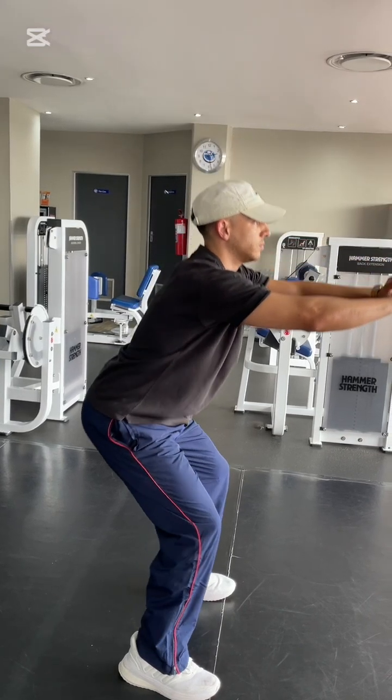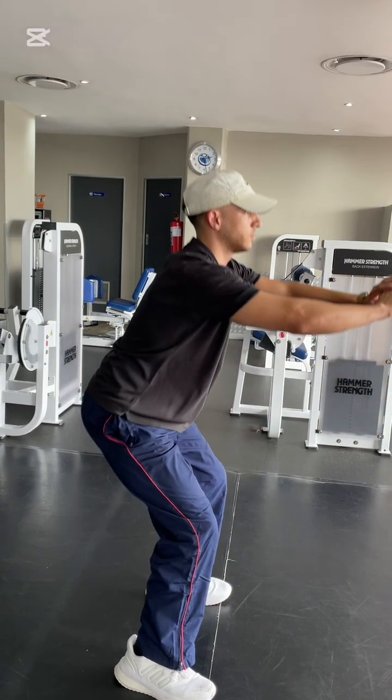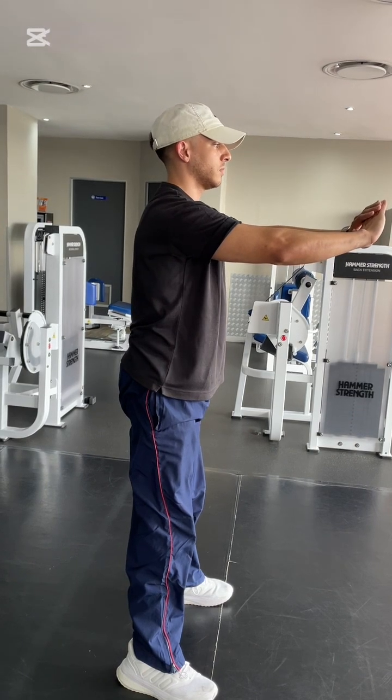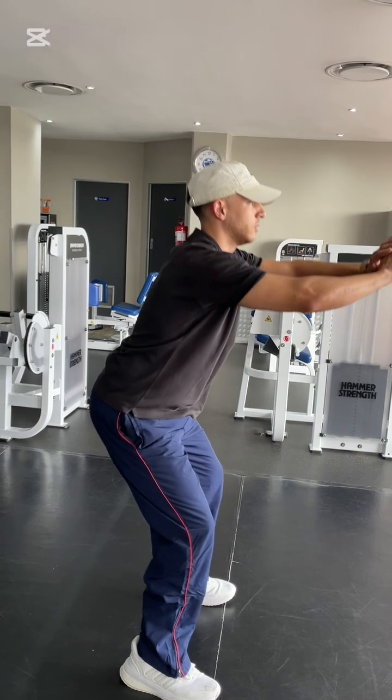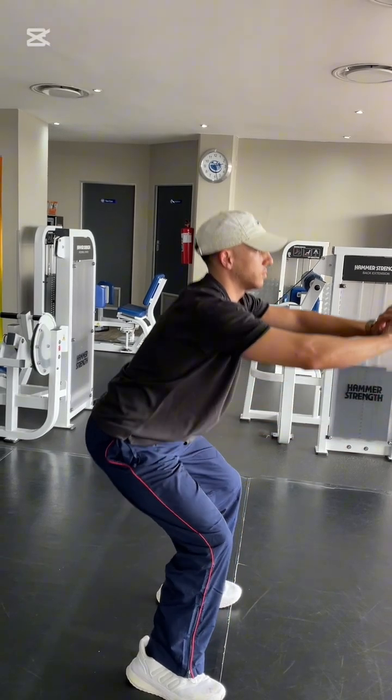Muscles activated are quadriceps, vastus lateralis, rectus femoris, gluteus maximus, hamstrings, gastrocnemius, and the soleus. The types of muscle activation are concentric, which is the upward phase, and eccentric, which is the downward phase.